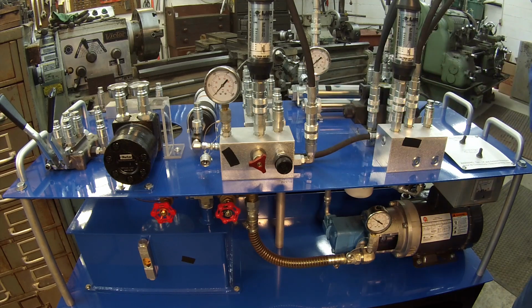So anyway, make sure you have a good breather, because that's your number 1 ingression point for all the foreign materials coming into your system, through that breather. And by the way, contamination is the number 1 cause of failure in all of hydraulics. So if you can protect your system from getting contamination in it, you'll be miles ahead.